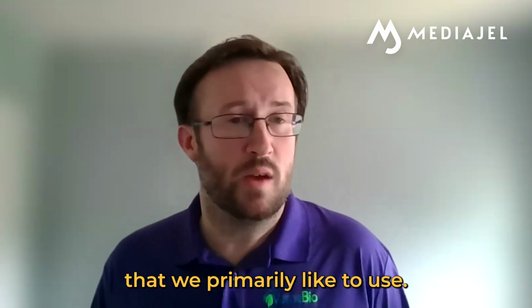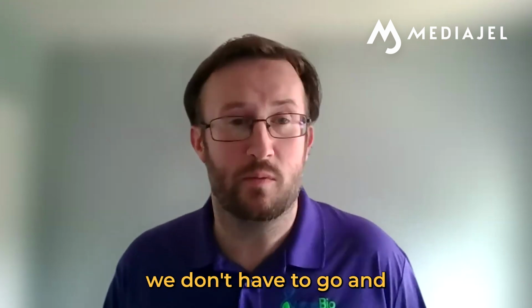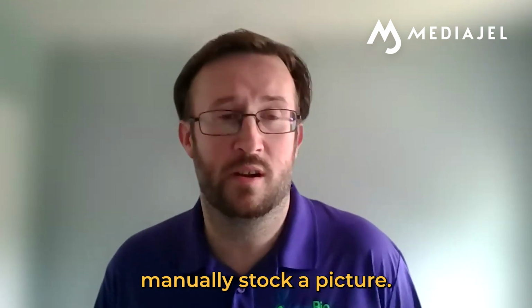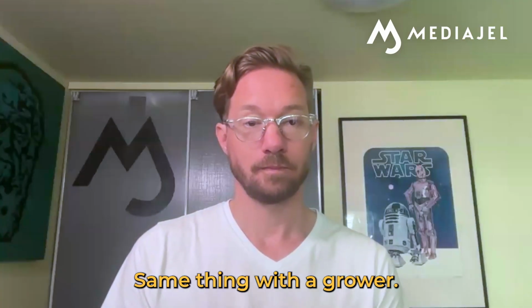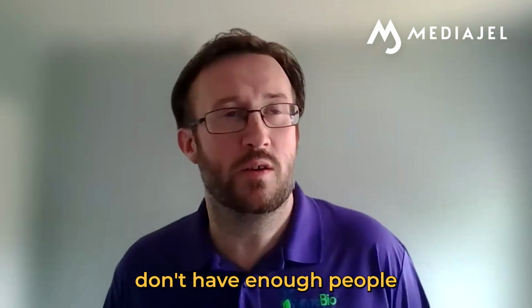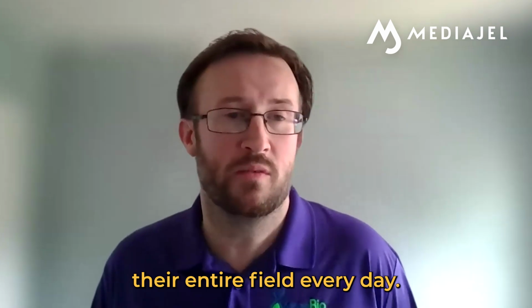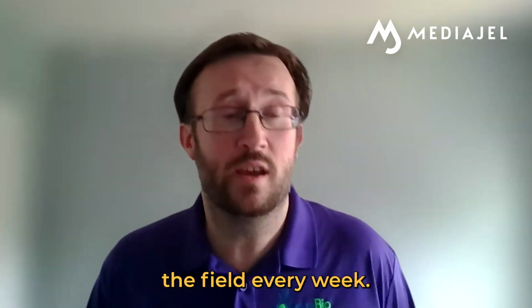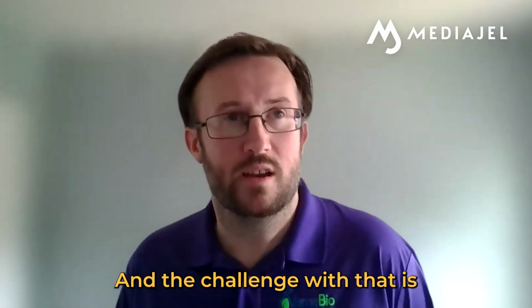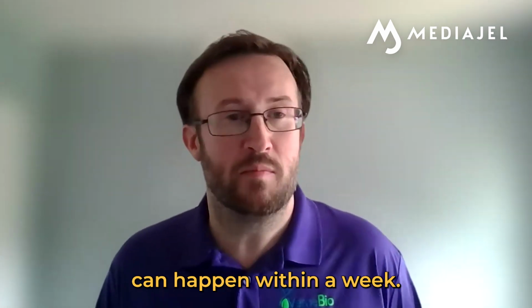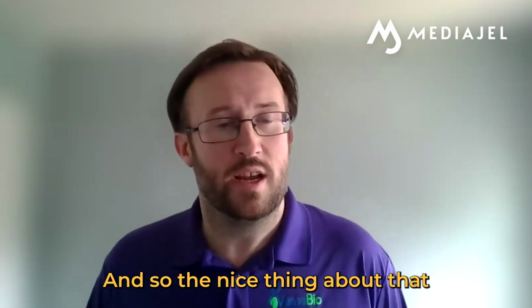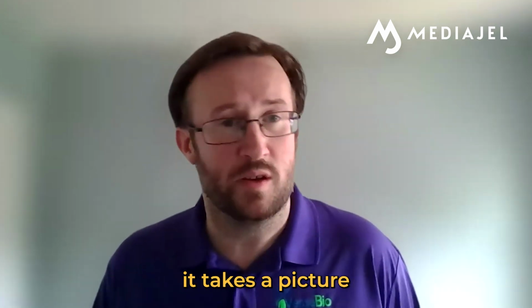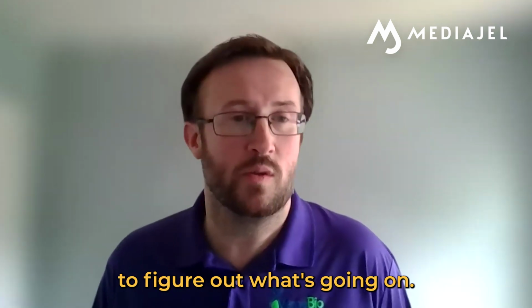Neatleaf is the main one that we primarily like to use because it's automated. We don't have to go and manually snap a picture. Same thing with the grower. Most operators don't have enough people that can walk their entire field every day. They're hoping at best that they can walk the field every week. And the challenge with that is there's a lot of things can happen within a week. And so the nice thing about that kind of system is it takes a picture multiple times a day to figure out what's going on.